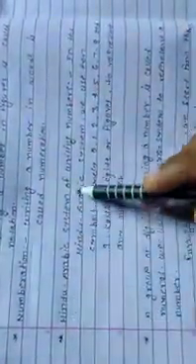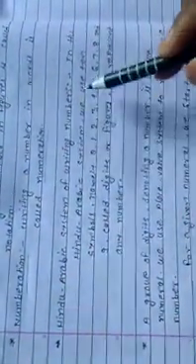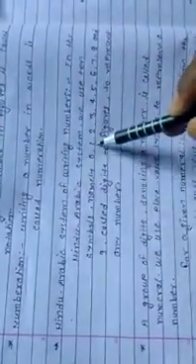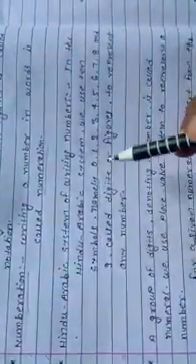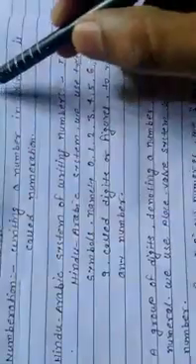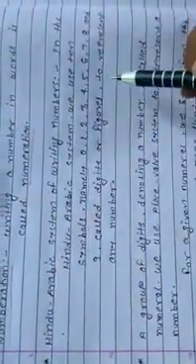Now, the Hindu-Arabic system of writing numbers. In the Hindu-Arabic system, we use 10 symbols, namely 0, 1, 2, 3, 4, 5, 6, 7, 8 and 9. These are called digits or figures. 0, 1, 2, 3, 4, 5, 6, 7, 8, 9 are called figures. These figures are used to represent any number.